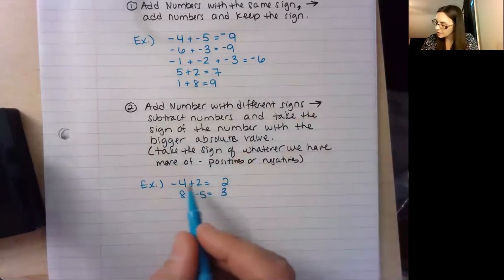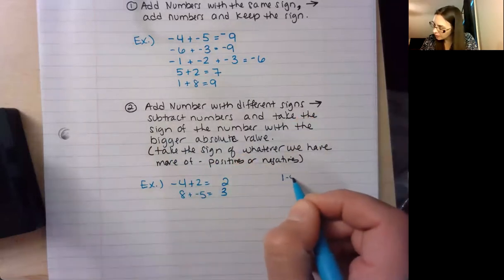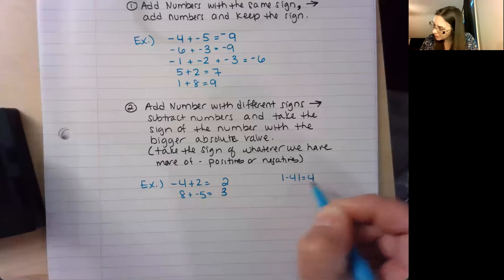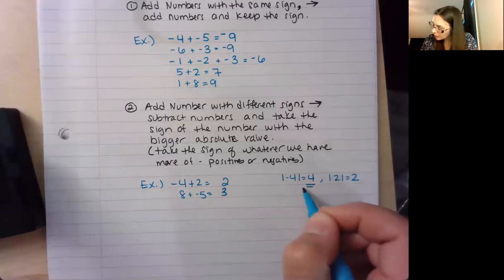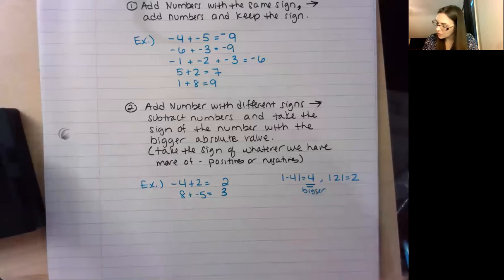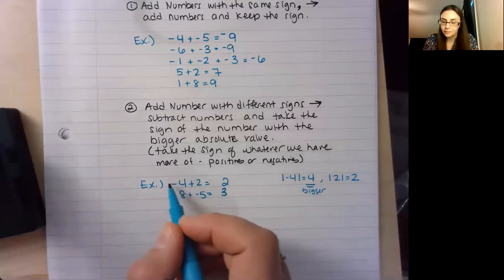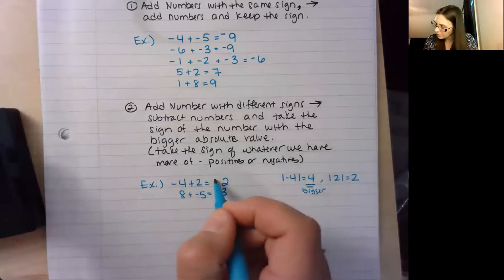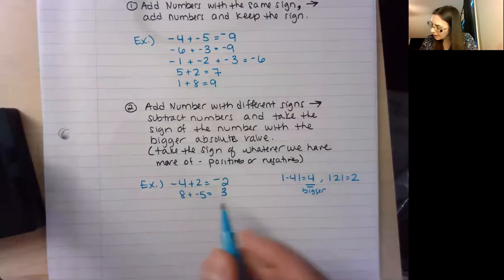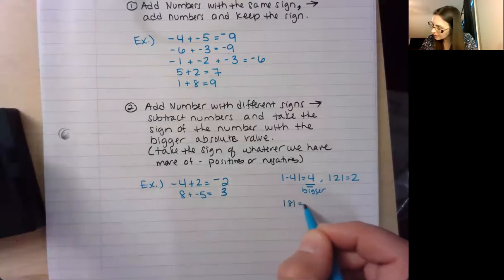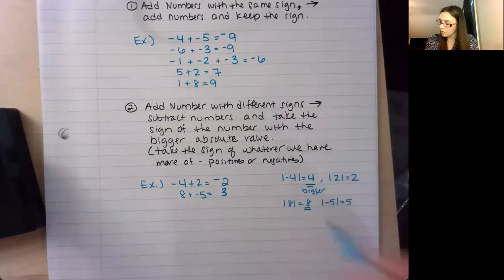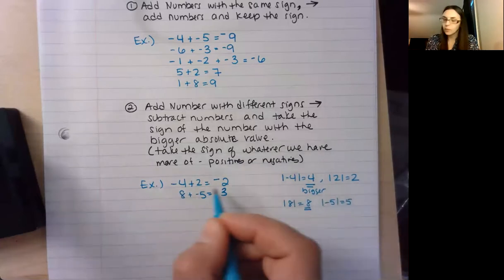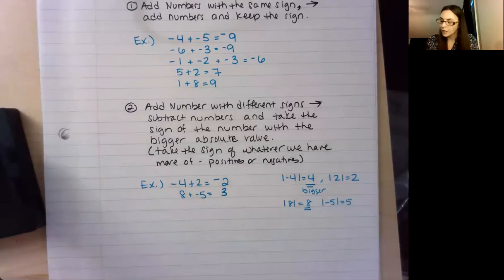So if I think about this here, the absolute value of negative 4 is 4. The absolute value of 2 is 2. This one is obviously bigger. So you take the negative sign. Here, the absolute value of 8 is 8. The absolute value of negative 5 is 5. This one is the bigger one. So it was positive. We leave it positive.